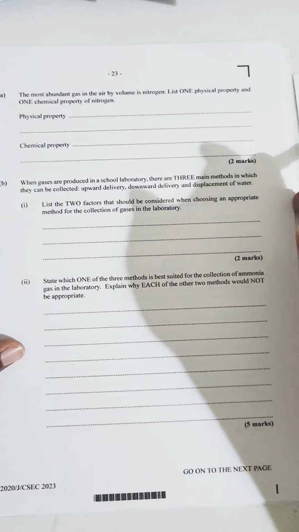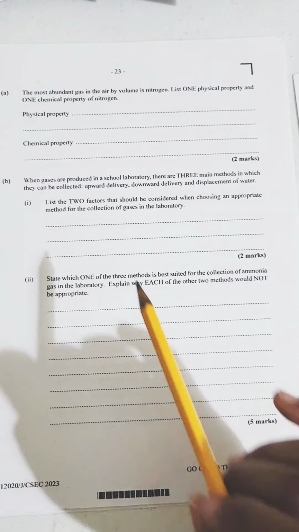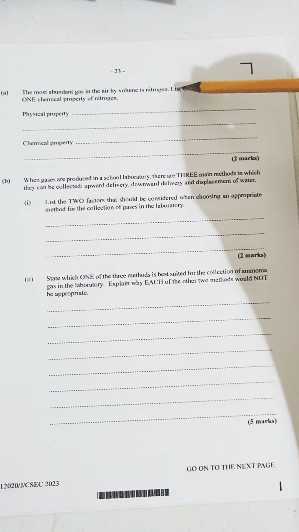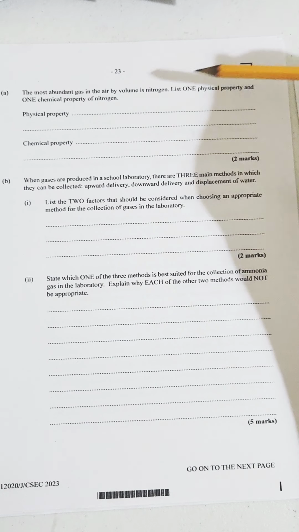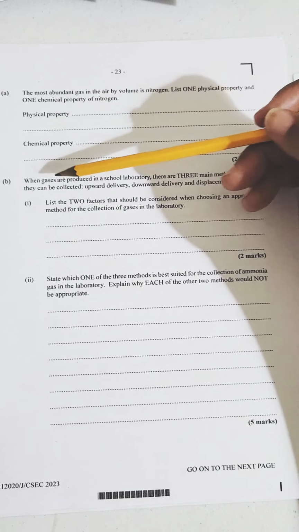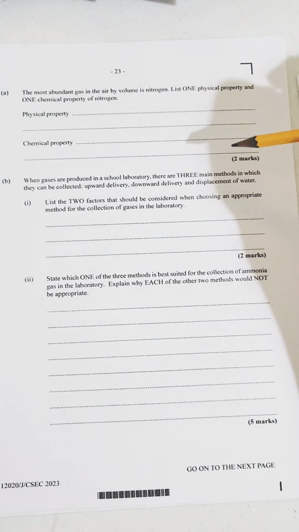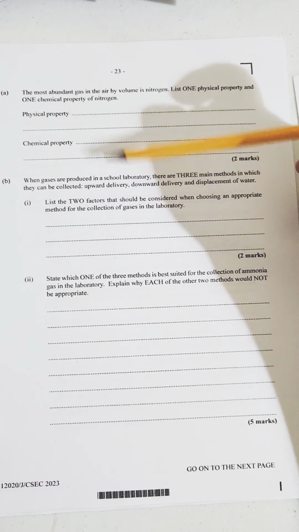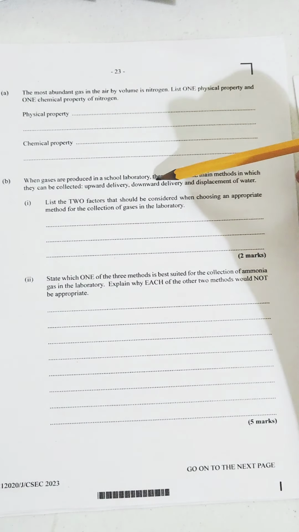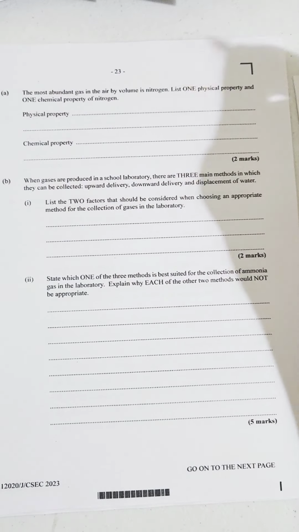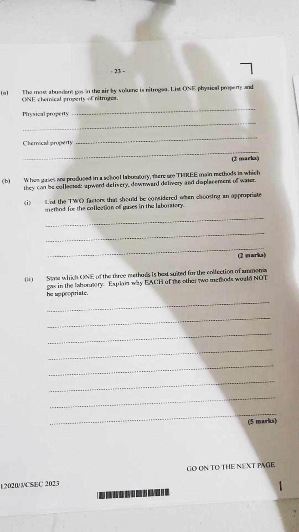And now we're on question 6. Finally. So the most abundant gas in the air by volume is nitrogen. List one physical property and one chemical property of nitrogen. You have this space there. When gases are produced in a school laboratory, there are 3 main methods in which they can be collected. You can do it by upward delivery, downward delivery, and displacement of water. Guys, you all gotta study your delivery methods for gases and all that.